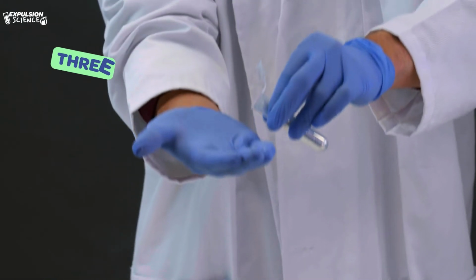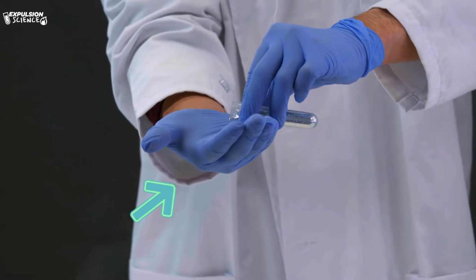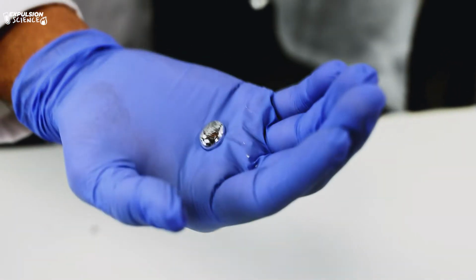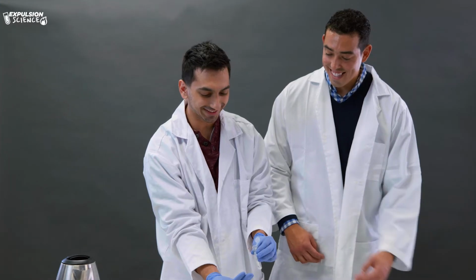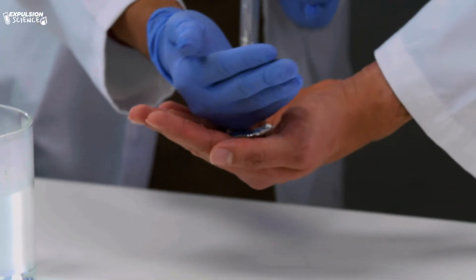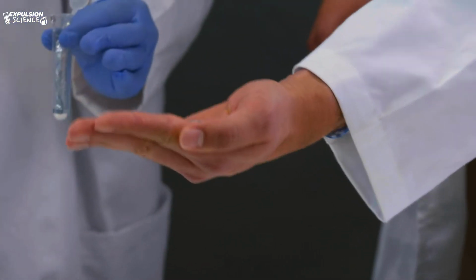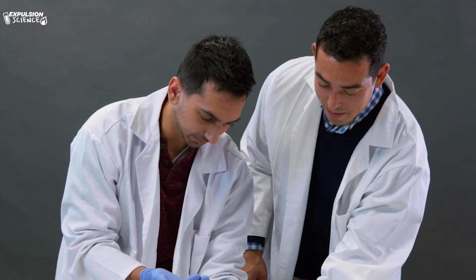So, 3, 2, 1. Oh, it feels like metal. It feels like liquid metal. I've never held a liquid metal before, and this is so cool. Let me see. Go for it. Right? Yeah, I'm all in. Ooh. Yeah. It's definitely liquid. We'll see if we can pour some. Pour it back in? Yeah.